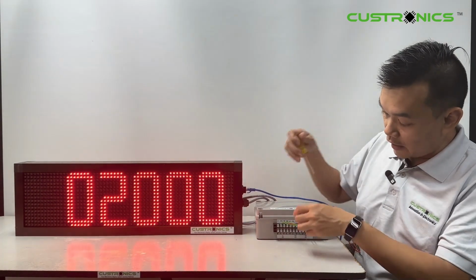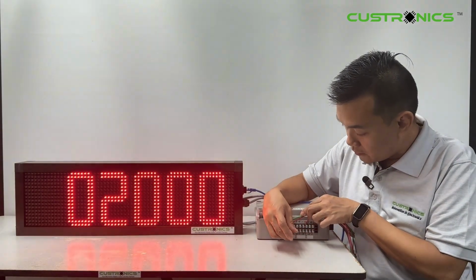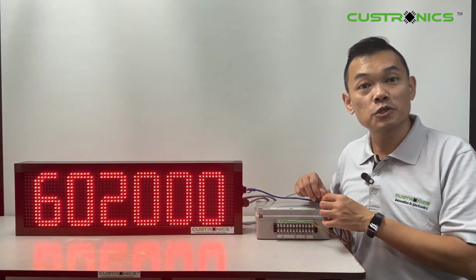So for example, now I connected 2, 4, 8. I take out 8, and basically it becomes 6. Let's see. So this is 6.